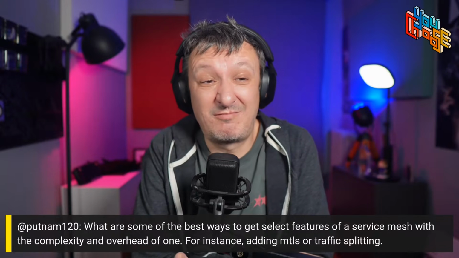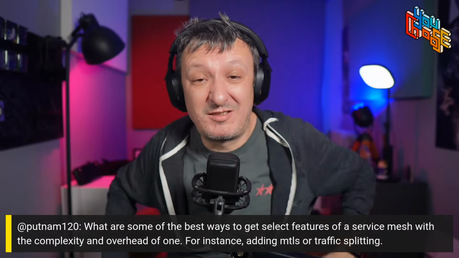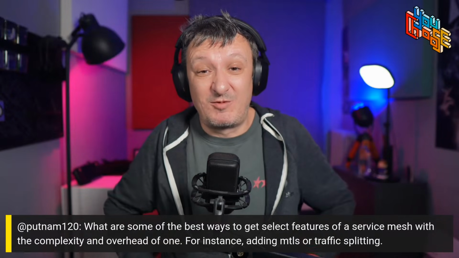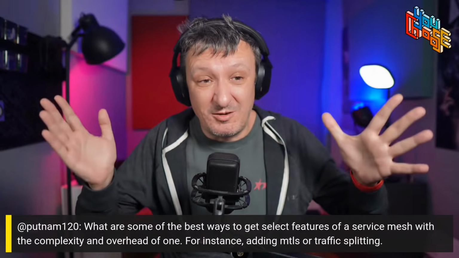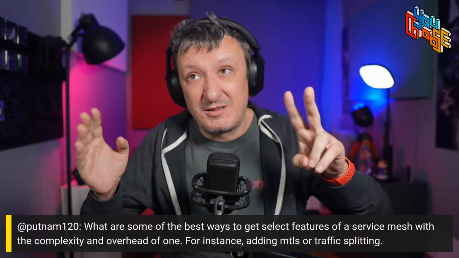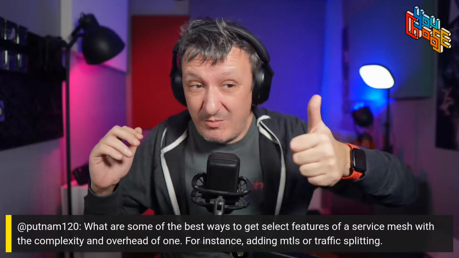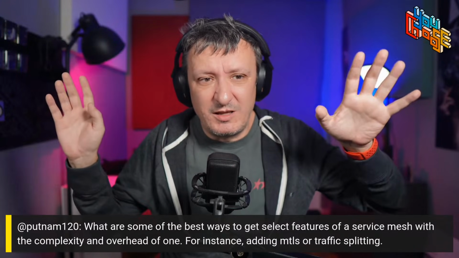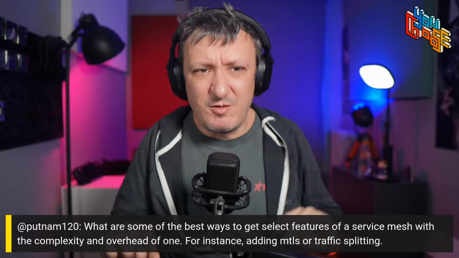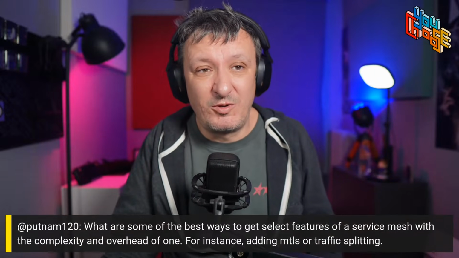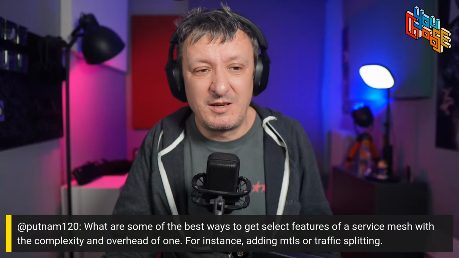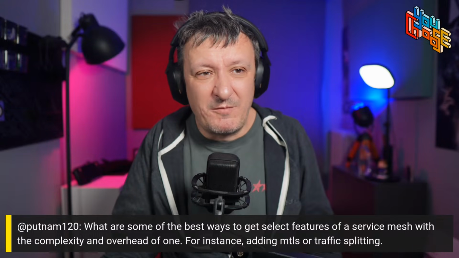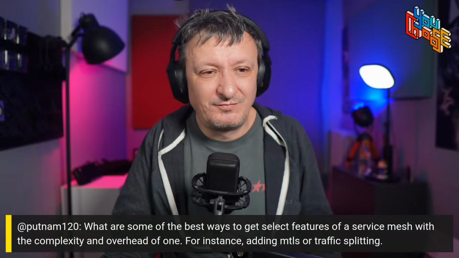So I cannot answer what are the selected features because it depends. The only ones I know that everybody always uses with service mesh, actually two common denominators in all setups that I've seen, would be MTLS for internal communication and observability, which service meshes basically give you much more data of what is happening, at least on a networking layer, right? Okay, going back to live questions.